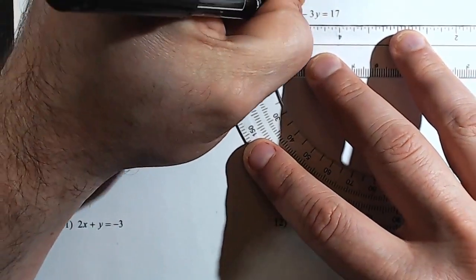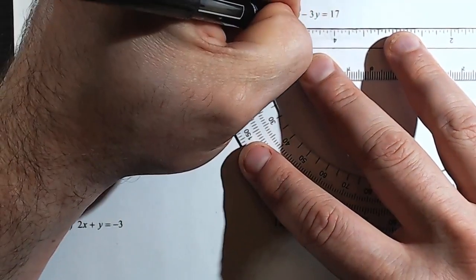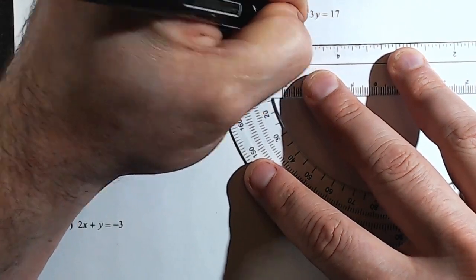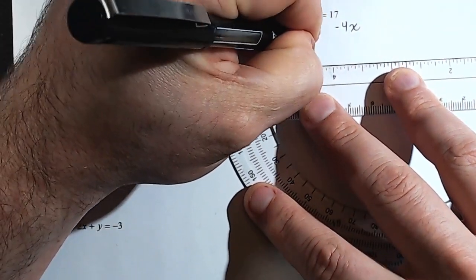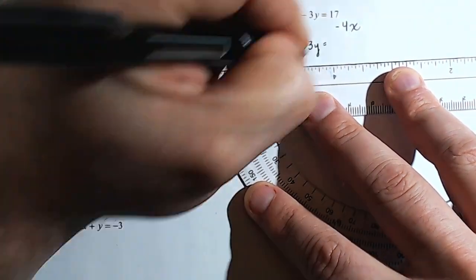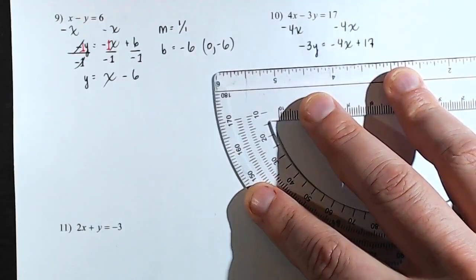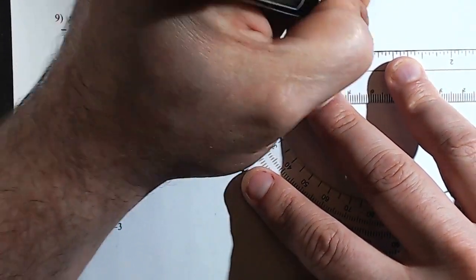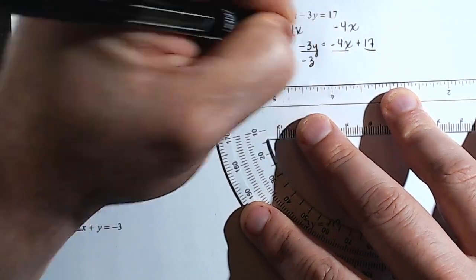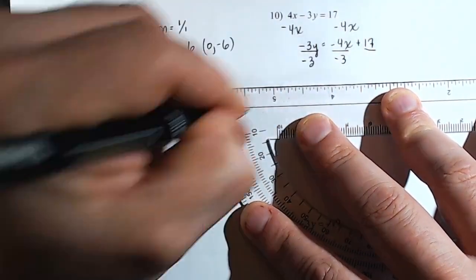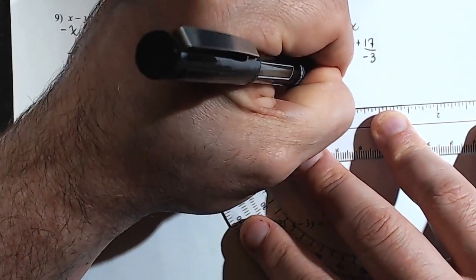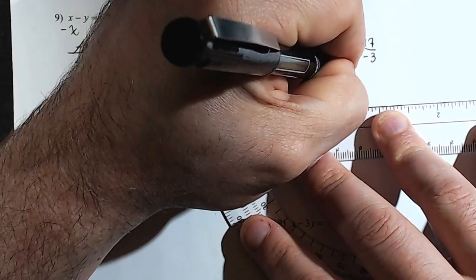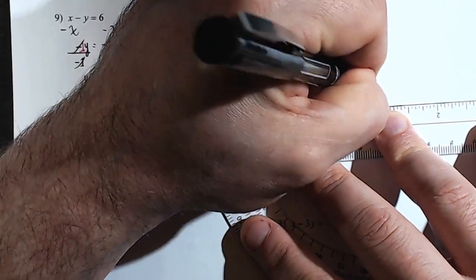Okay, number 10. 4x minus 3y equals 17. Go through and solve by subtracting 4x from both sides as a first step. And you get negative 3y equals negative 4x plus 17. Divide through by negative 3. Okay, cancel out the negative 3's and you get y equals, and now it's 4 over 3 because a negative by a negative is a positive. 4/3 x.